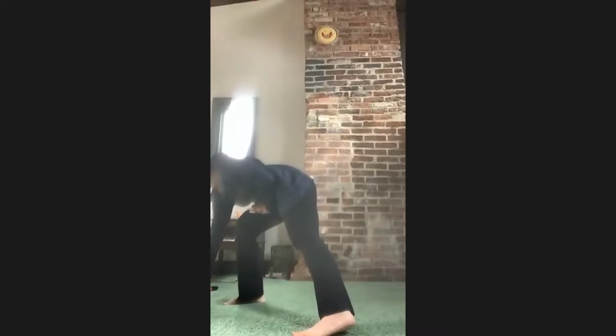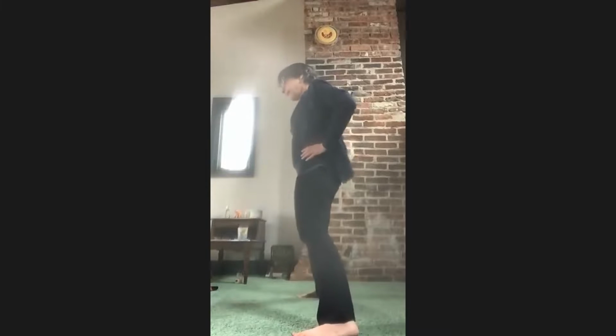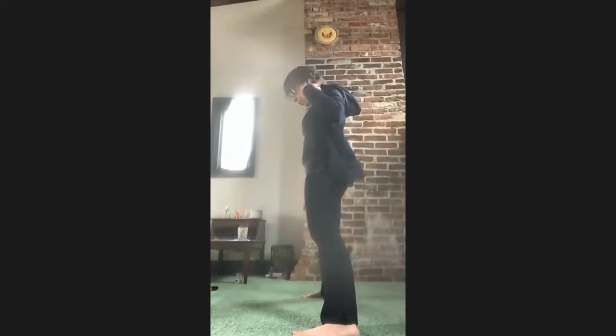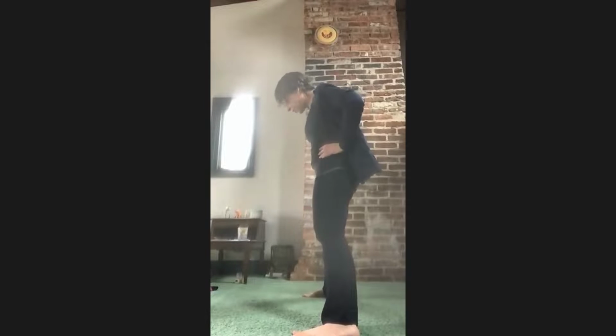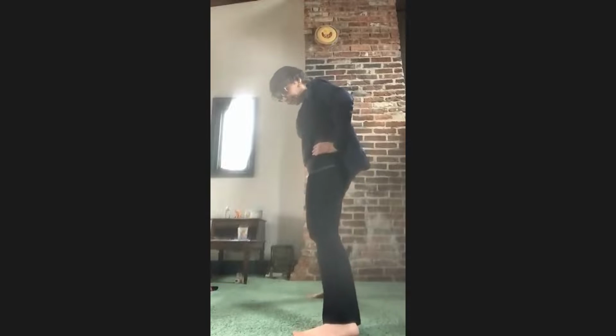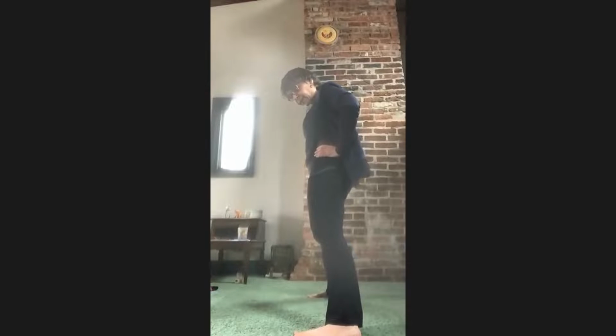And let's see if we're given on time here. I think we'll have time to try a warrior 2 today. So we're going to come back to the feet being parallel. So the same position we just had. Hands are on the hip points.